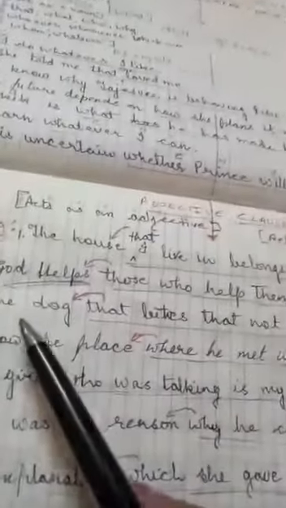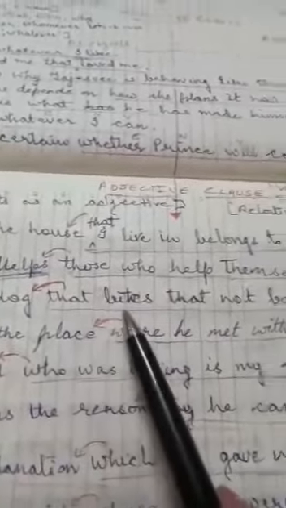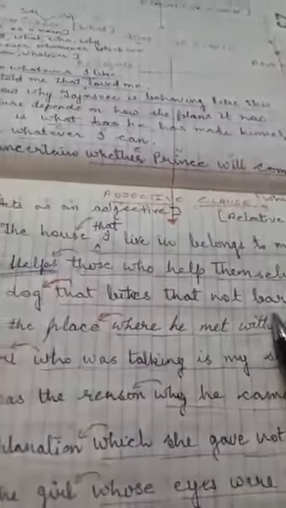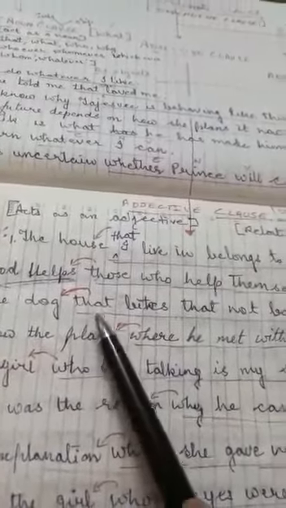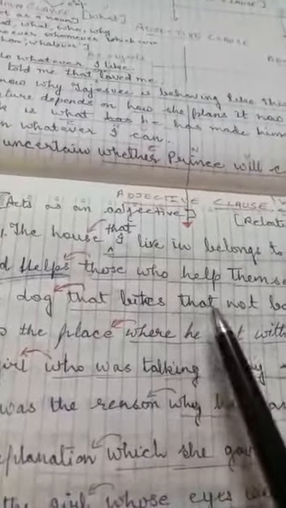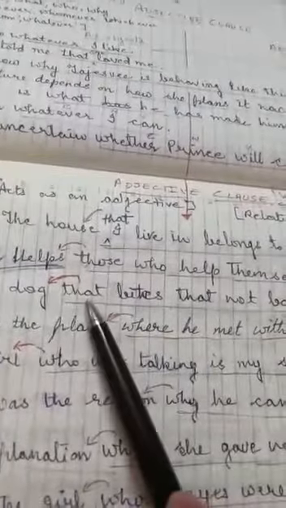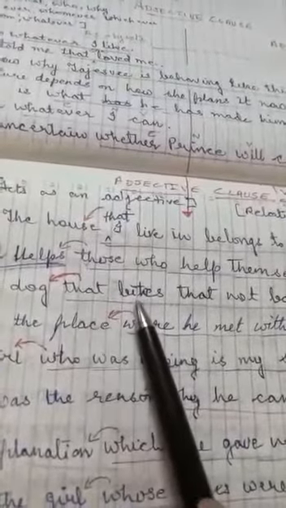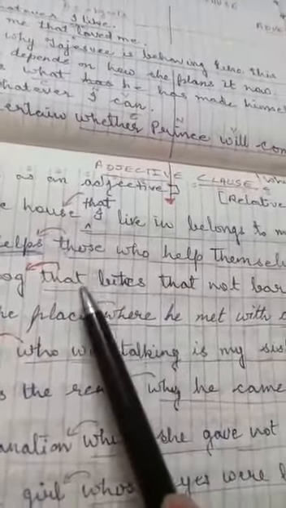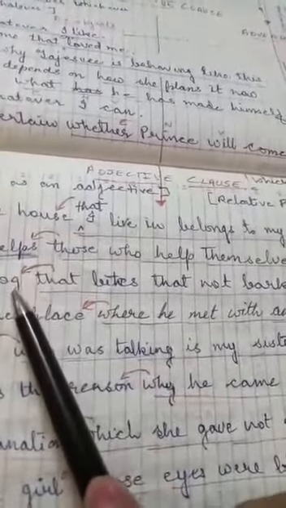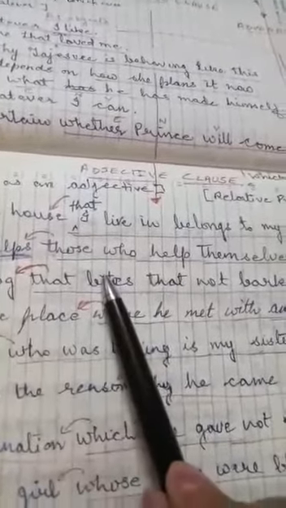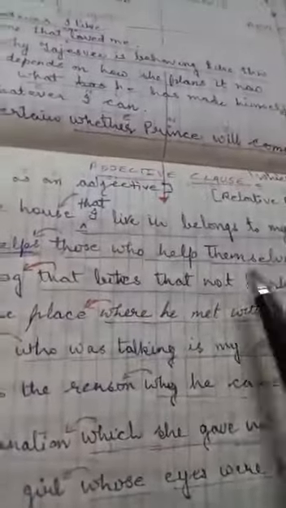Now see another sentence: The dog that bites does not bark. When we read this sentence, "that bites", here "that" is being used for the dog, that particular dog, describing the dog that bites.